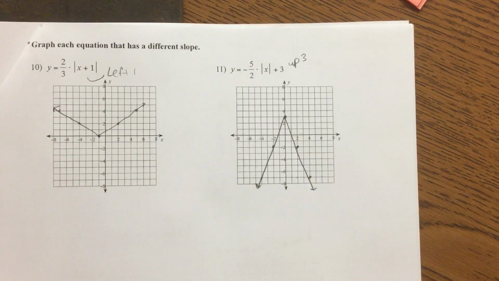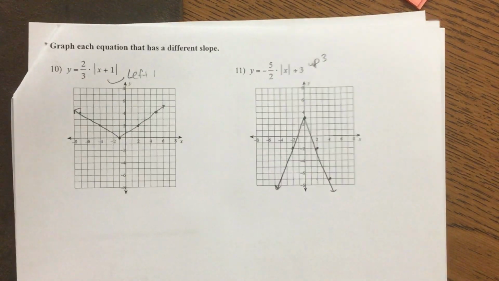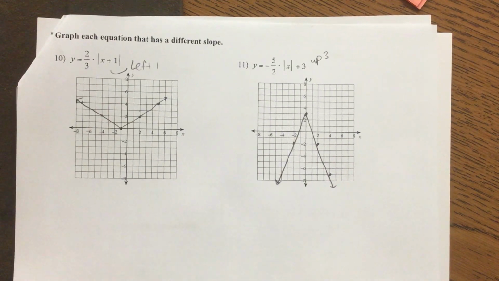Okay, so that is graphing absolute value, and we will have an assignment over that later.